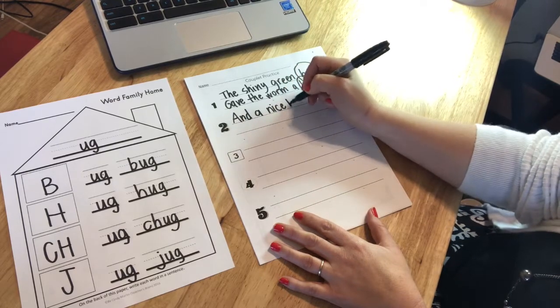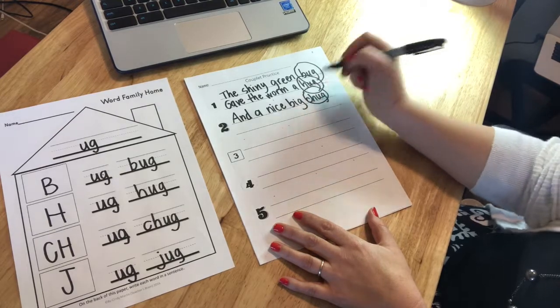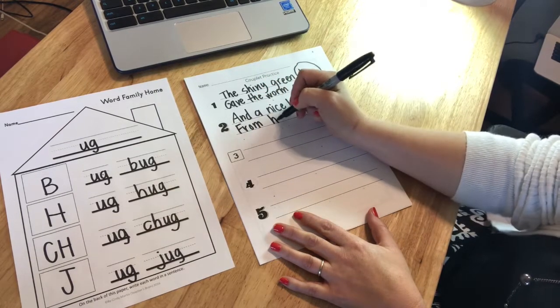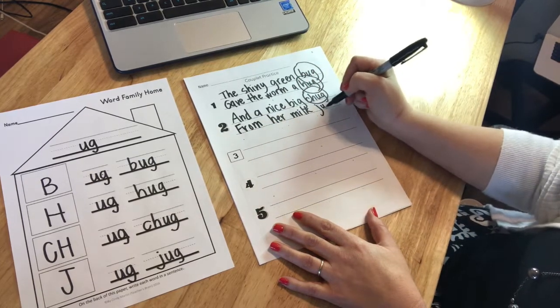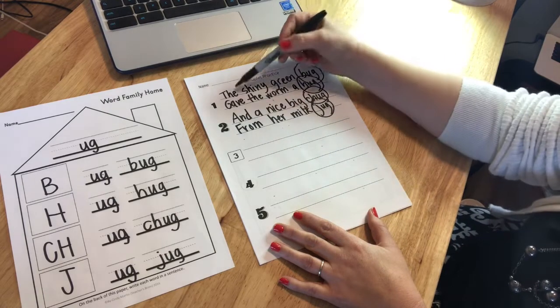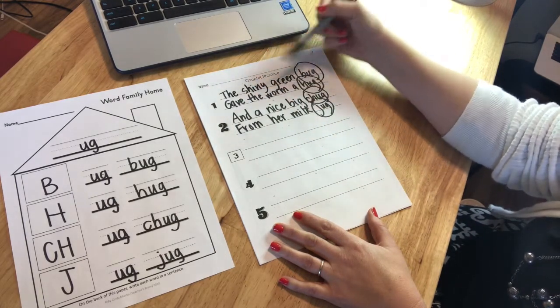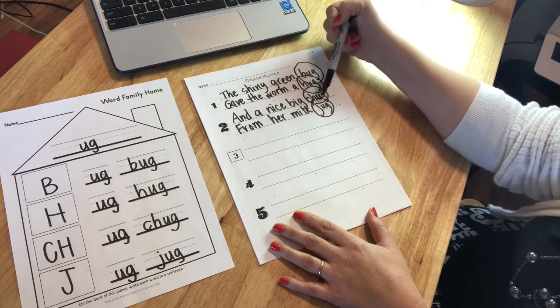And a nice big chug from her milk jug. So let me read it now. The shiny green bug gave the worm a hug and a nice big chug from her milk jug.